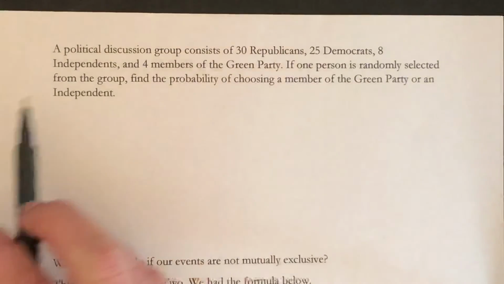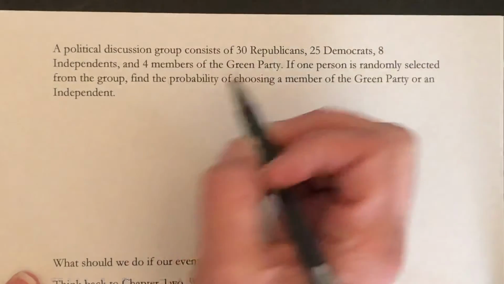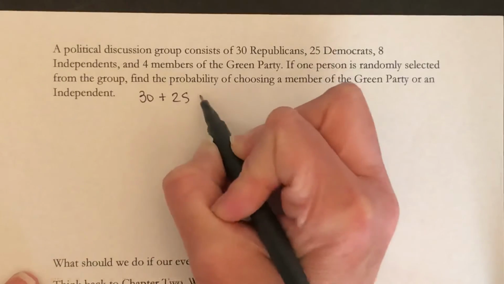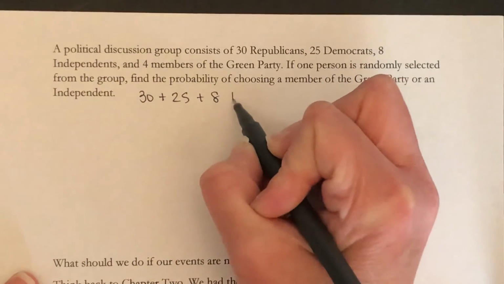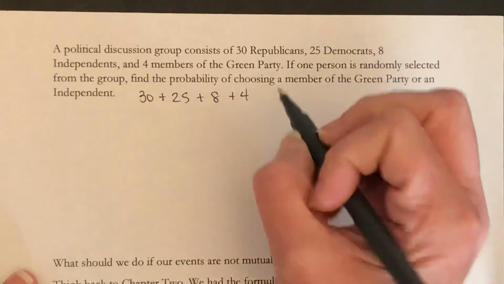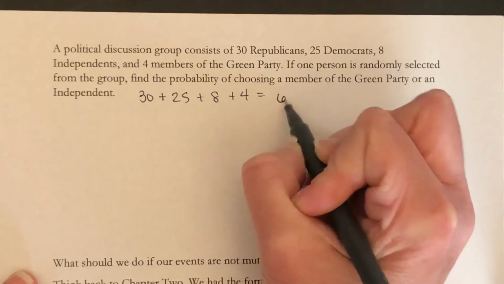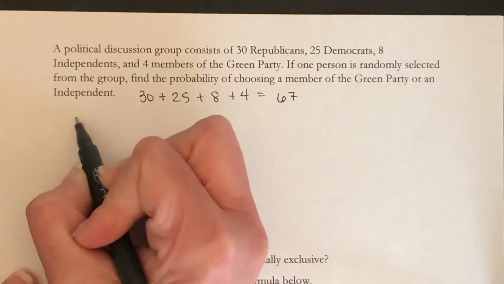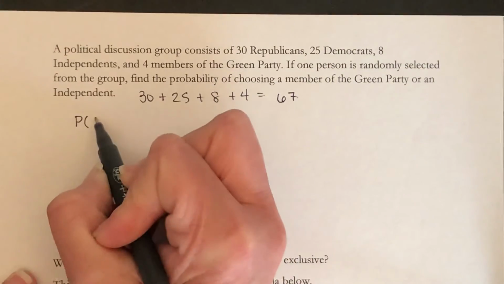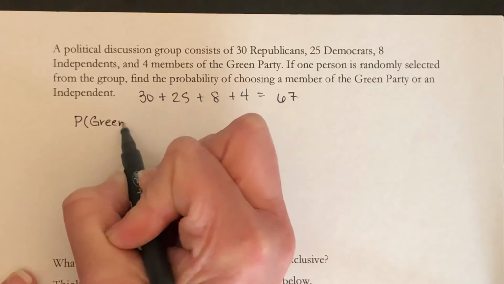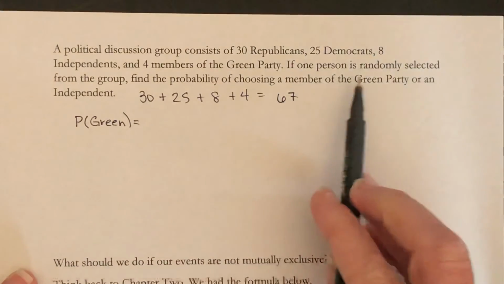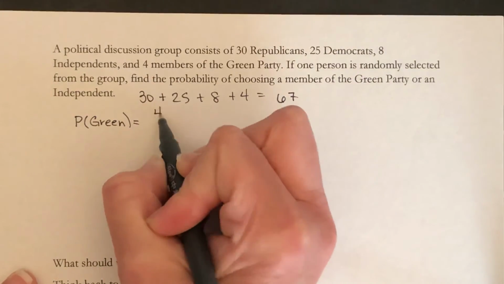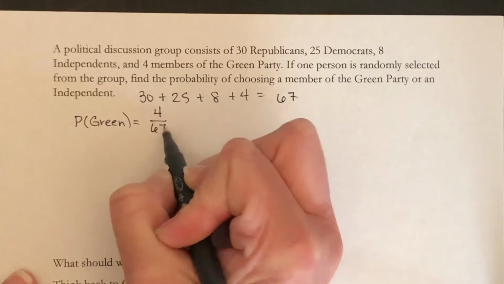The first thing I have to do is to figure out how many people there are that I'm choosing from. So there are 30 Republicans and 25 Democrats and 8 independents and 4 Green Party members. So that adds up to 67. So the probability that we choose somebody from the Green Party: there are 4 members of the Green Party, so 4 out of the 67.